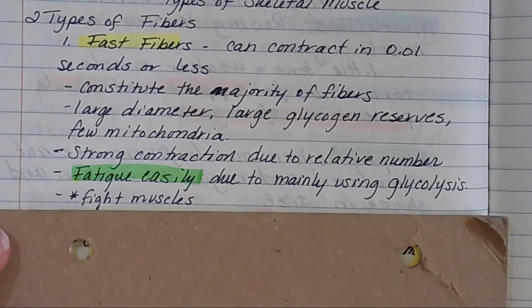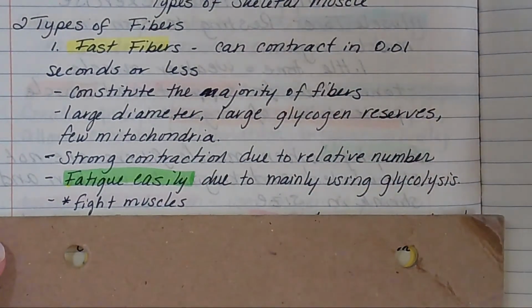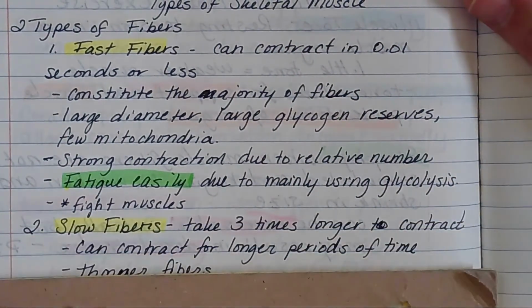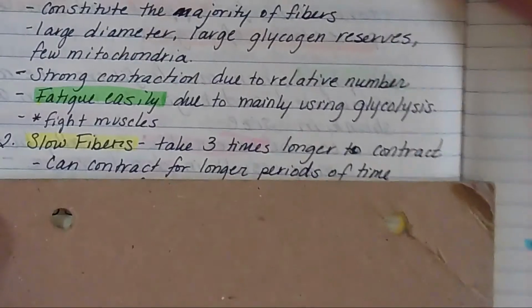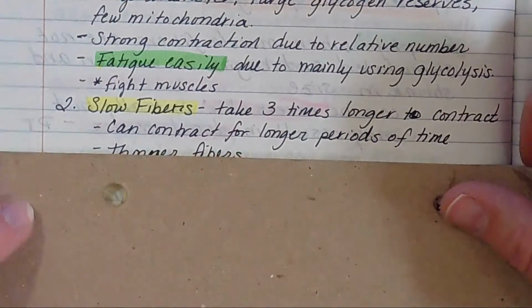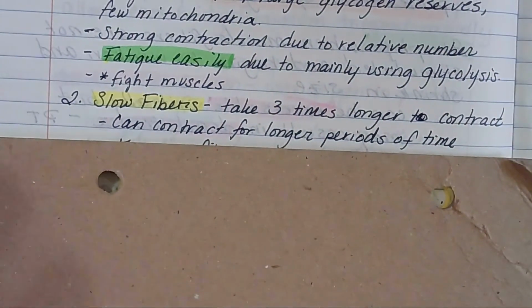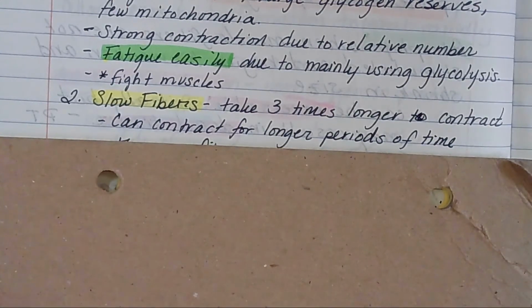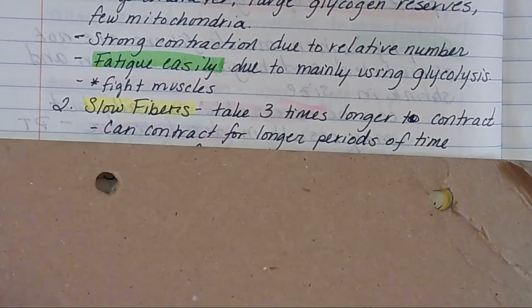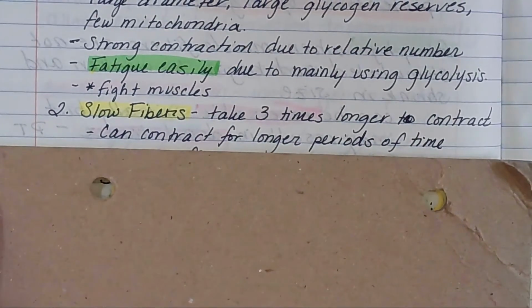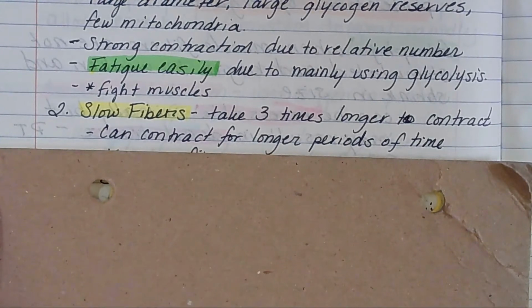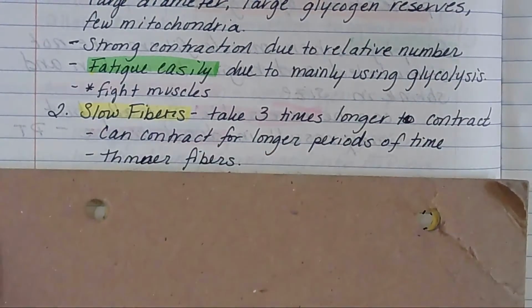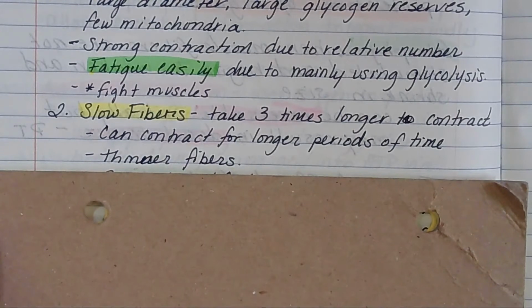And when I say your fight muscles, when we're talking about your fight or flight response, these are the muscles that you use to fight back. They're there for really quick motion. The other fiber that you have are slow fibers. Since you have fast ones, you're going to probably have slow ones. Slow fibers as a whole take longer to contract than your fast fibers, up to 3 times. So that can take like 0.03 seconds, which doesn't seem like a lot, but in terms of fight or flight, that's a long time. The beauty of these muscles, though, is that they don't fatigue as quickly. They can contract for longer periods of time, and they can sustain contraction for a longer period of time, so they can be used more often.